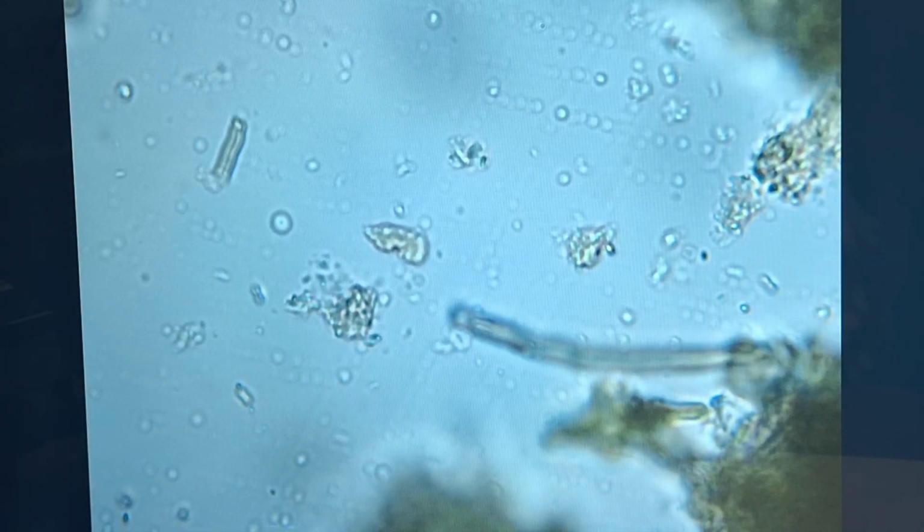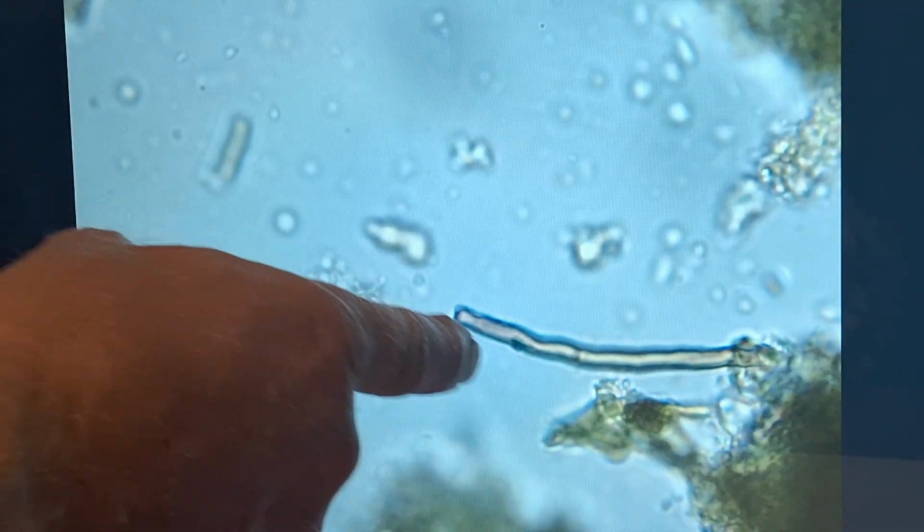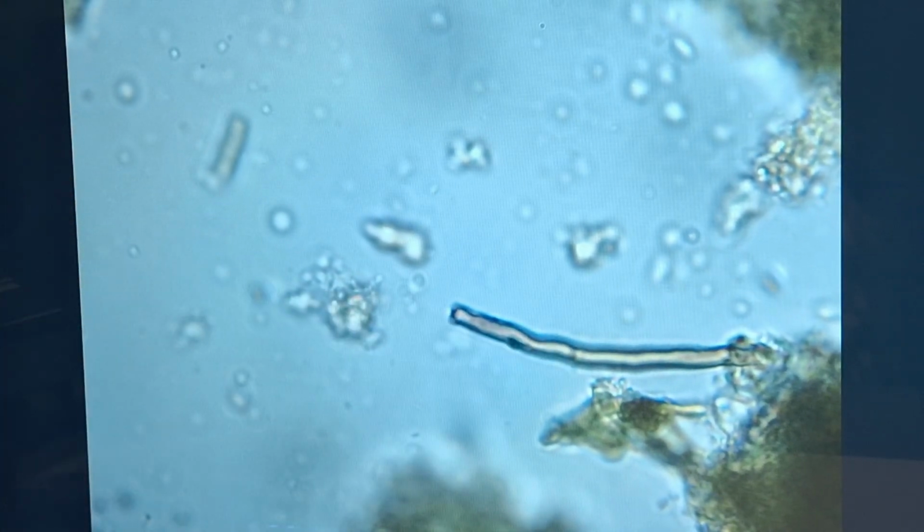So we focus in a little bit to the bottom right here. We can see a nice piece of fungal hyphae there.